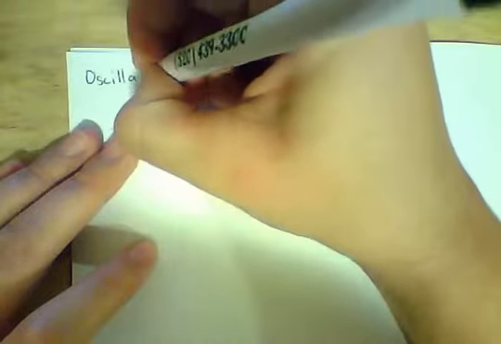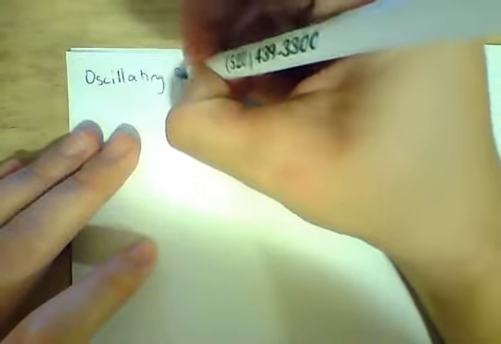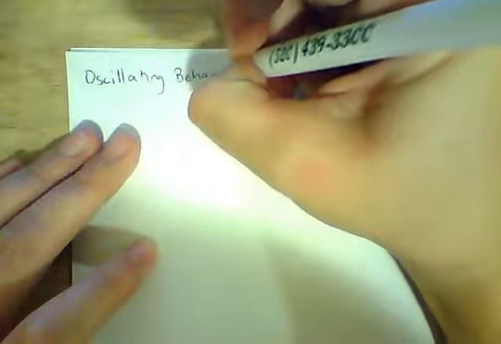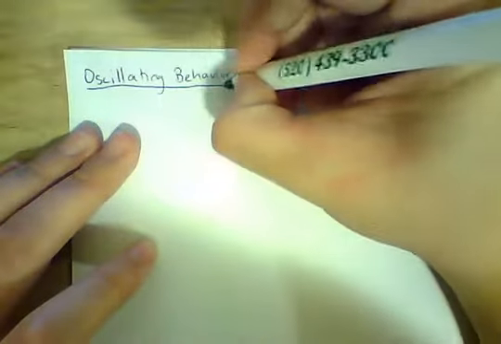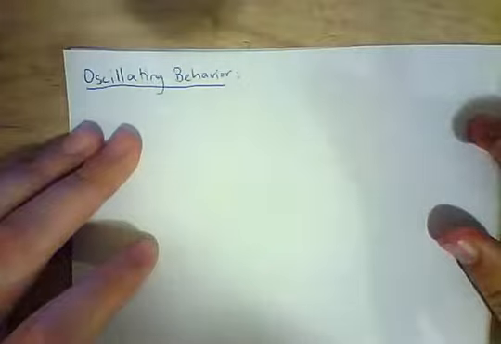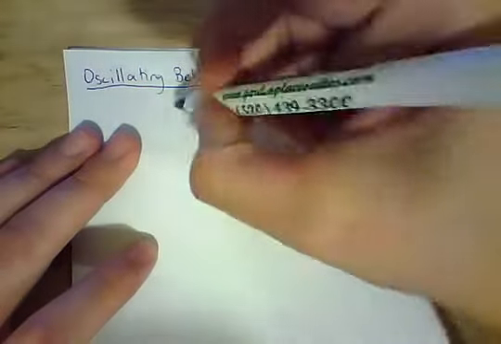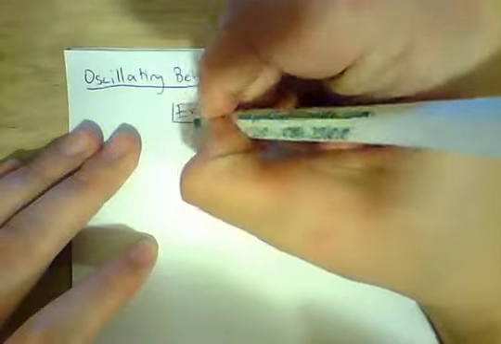The first topic I'd like to talk to you about is oscillating behavior. And we'll go through an example to really get this point across.